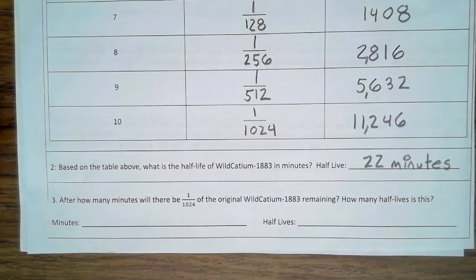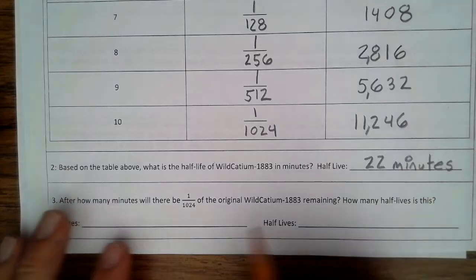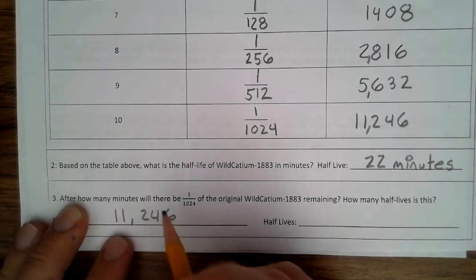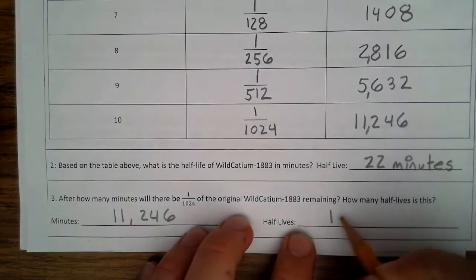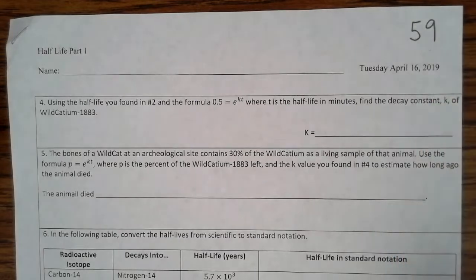Okay, now it says after how many minutes will there be 1 divided by 1,024 of the original Wildcat Tinium 1883 remaining? Well, it's after 11,246 minutes. And the half-lives would be 10. All right, go ahead and finish up problems number 2 and 3. All right, now this page is going to be in your journal on page 59. And so will this page be in your journal on page 59, okay?